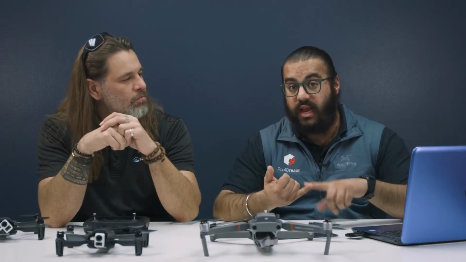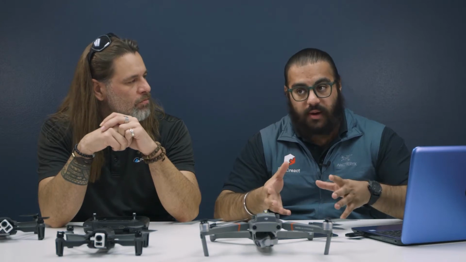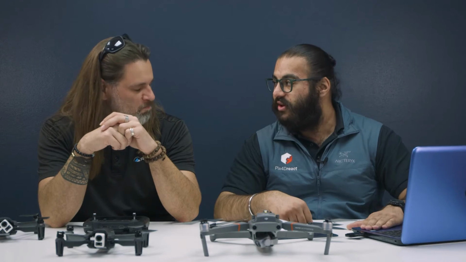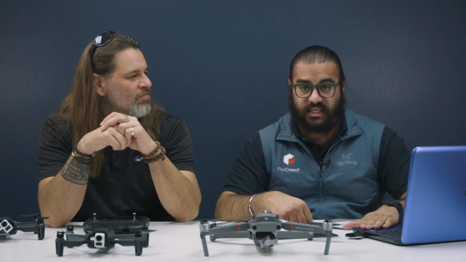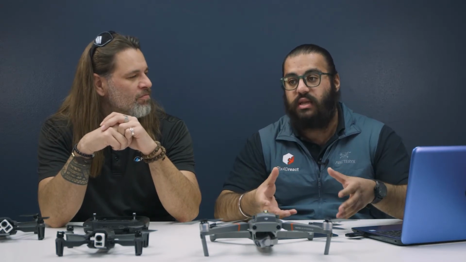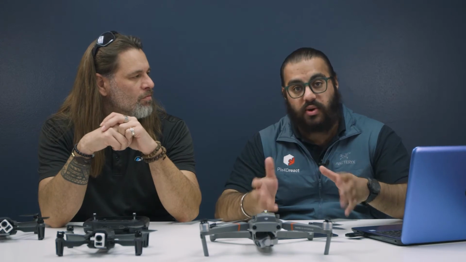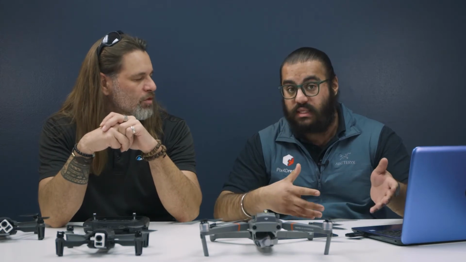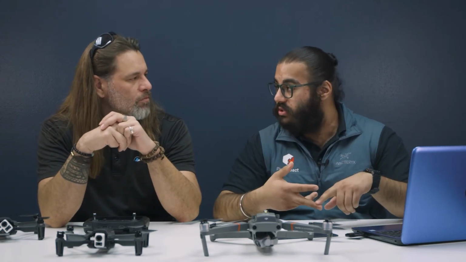Pix4Dreact is lightweight software, meaning it doesn't need a powerful computer. The computer we have here is not very good at all, and that's what we're going to use to show the processing, because we want to demonstrate that you don't need a powerful computer. You don't have to buy an expensive computer. This will work on the machines that a police department or an individual already has. This is a low-cost, affordable solution.